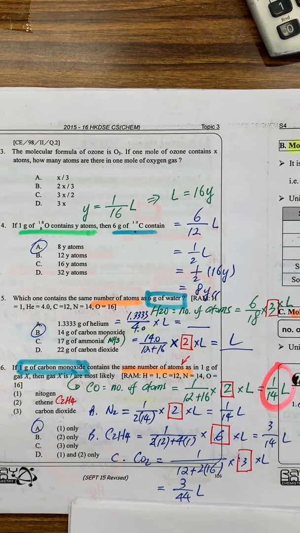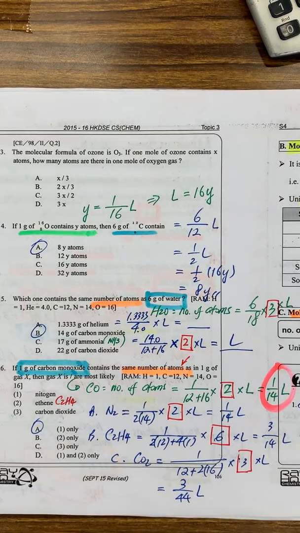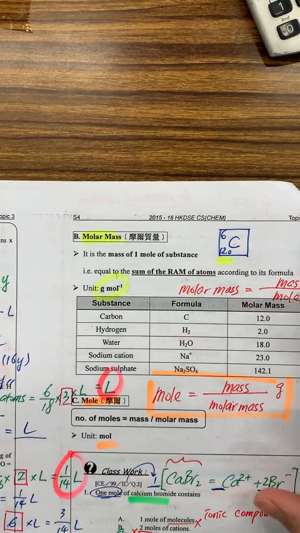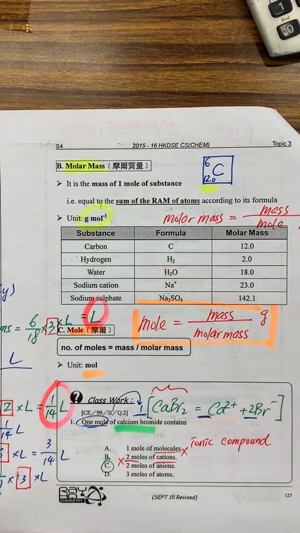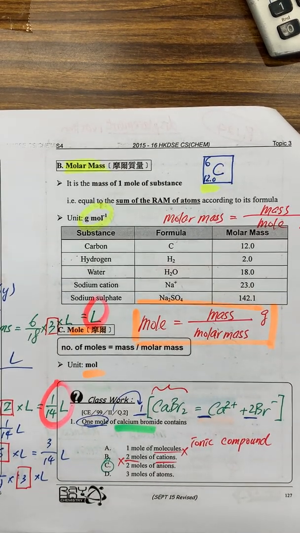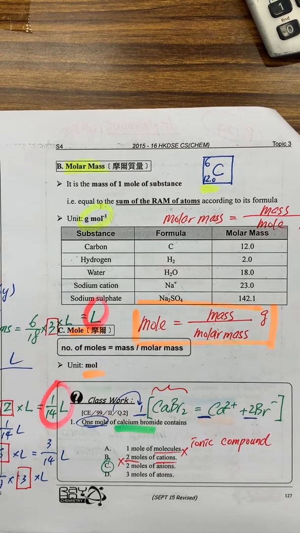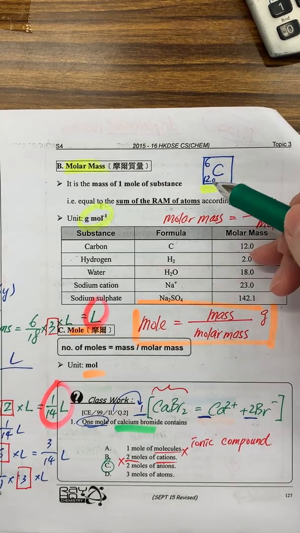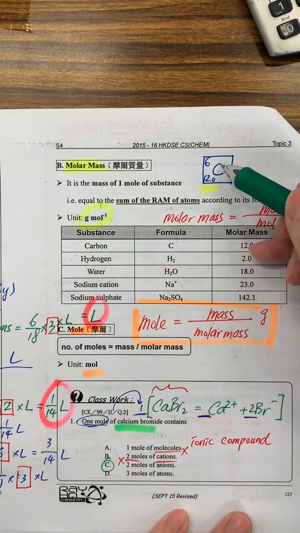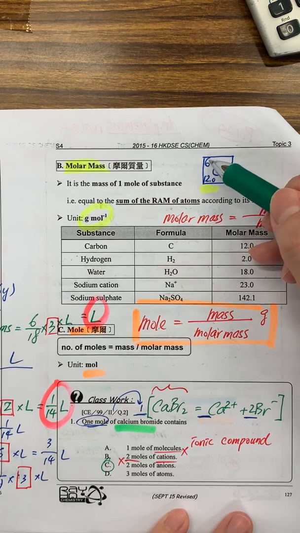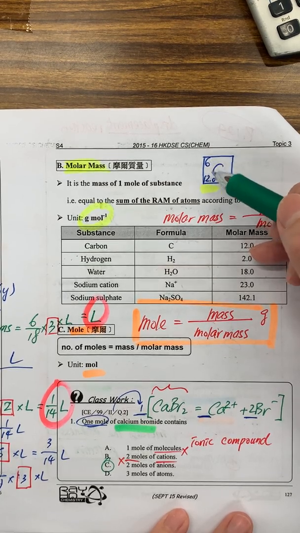That's it for the Avogadro constant. The second term you need to learn about is molar mass. Now, molar mass, you should be able to check this out from the periodic table, but some of you still have no idea about this. In the periodic table, there are boxes and then there's an element symbol inside. On the top left-hand corner, the atomic number.